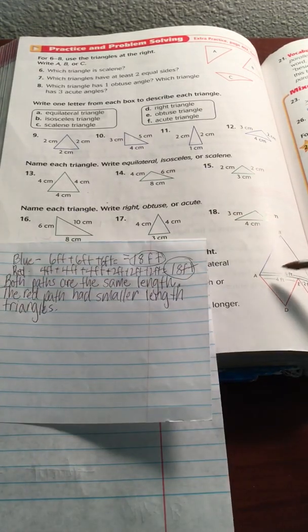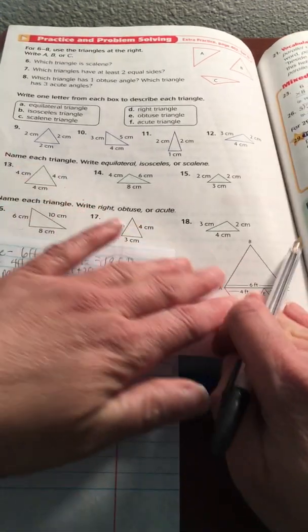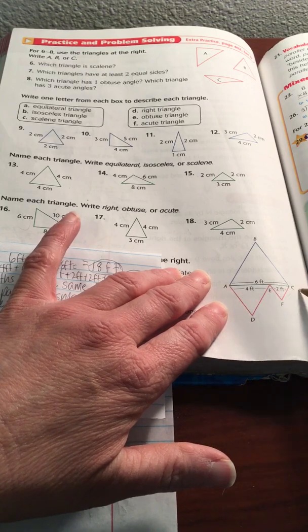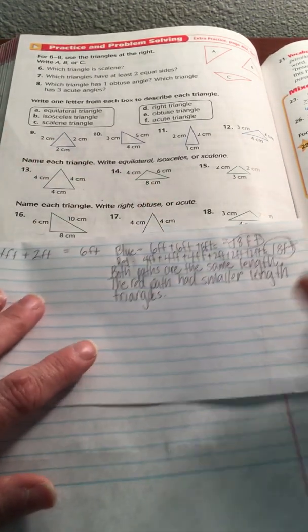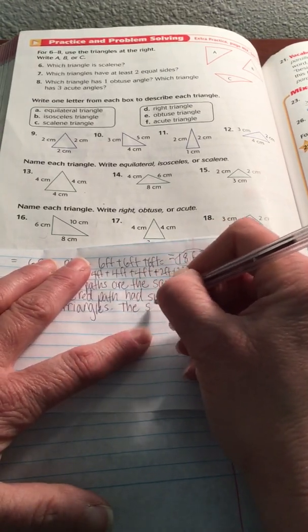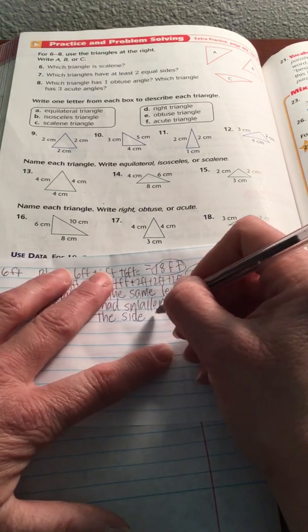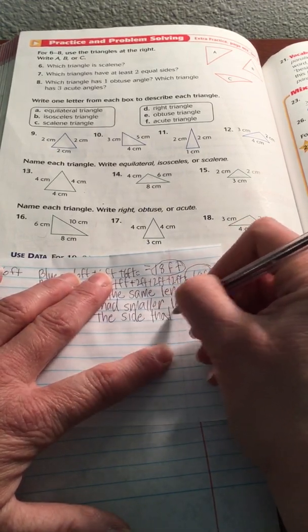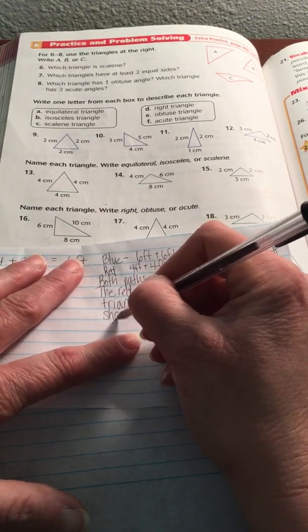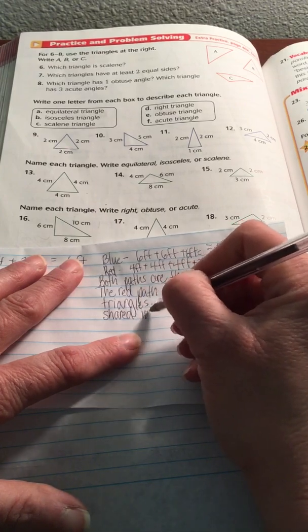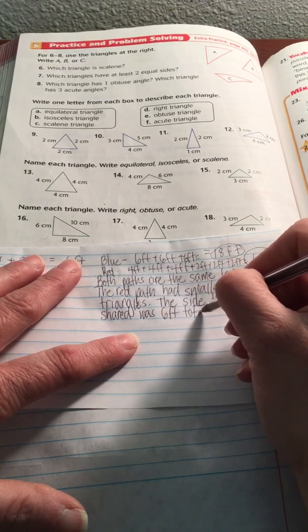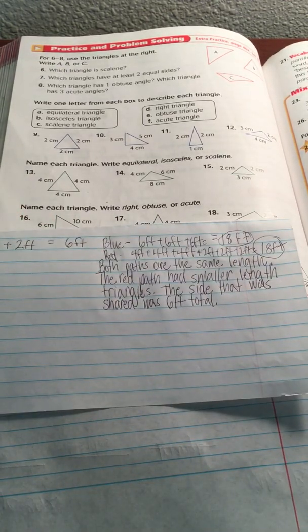I also noticed that the blue triangle and the red triangles all shared one side. Okay. I'm going to also make a note of that. The side that was shared was 6 feet total. Okay. All right.